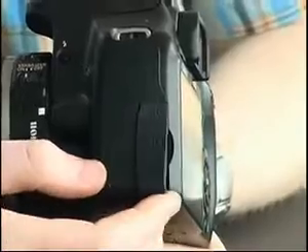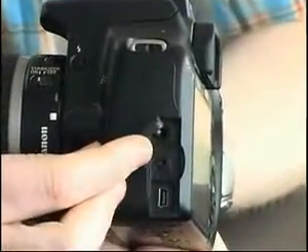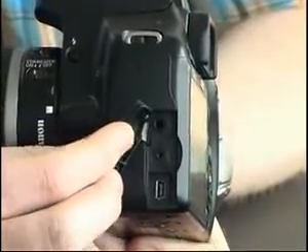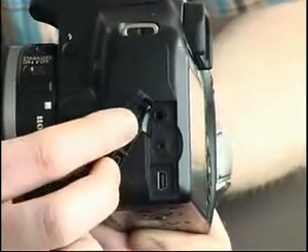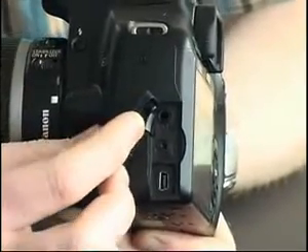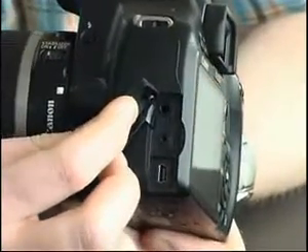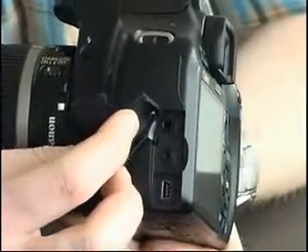Okay, and on the left hand side of the camera you've got 3 sockets. You've got a video out socket at the top, you've got a socket for connecting remotes in the middle, and also a mini USB for connecting to a computer. The camera doesn't have a PC socket, so it can't be connected through one of these to external flash units.